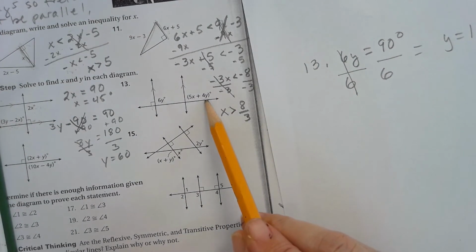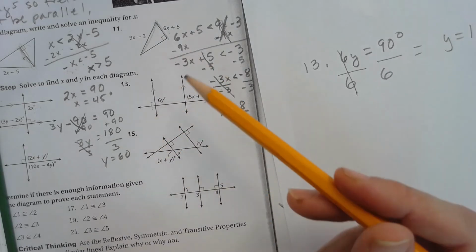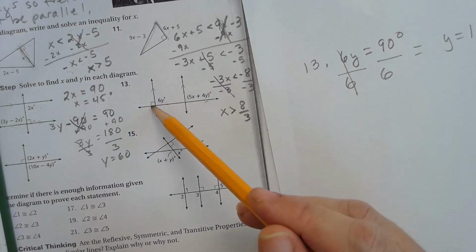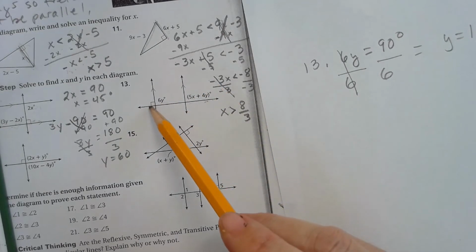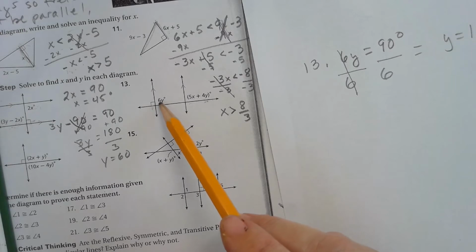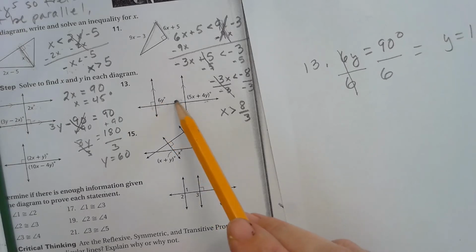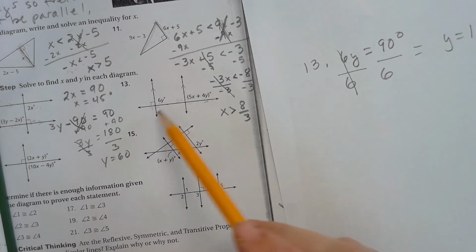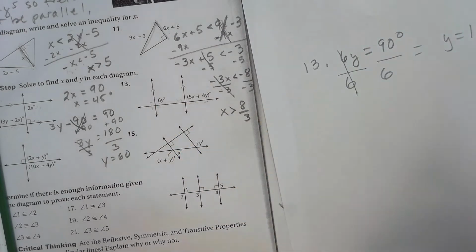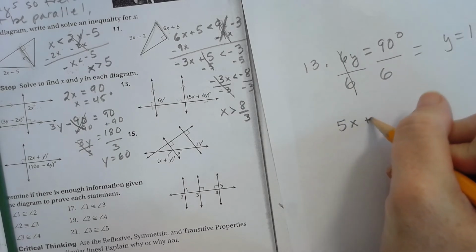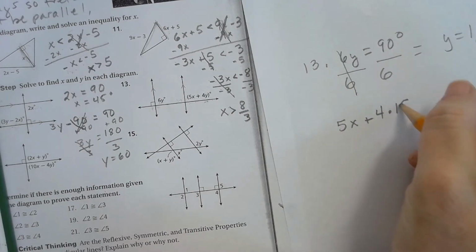So if this is 90, and this is 90, that means these same side interiors have also got to be 90. So this is also going to be equal to 90. So I'm going to put in 5x plus 4 times 15 is equal to 90 degrees.